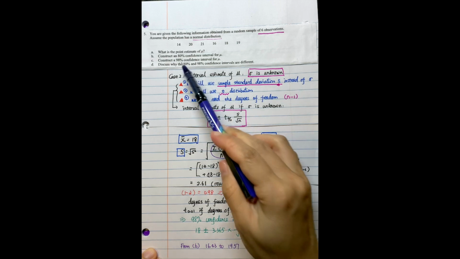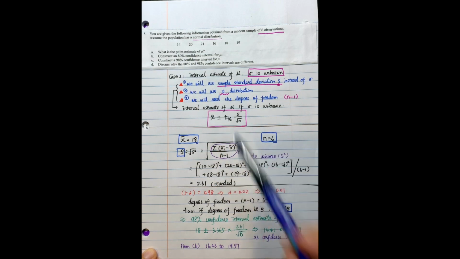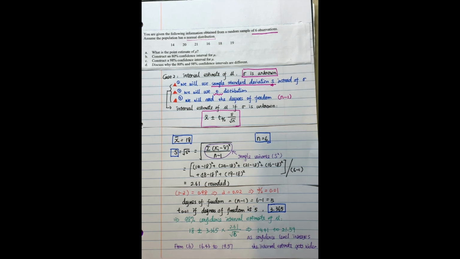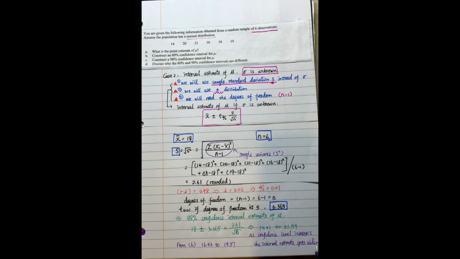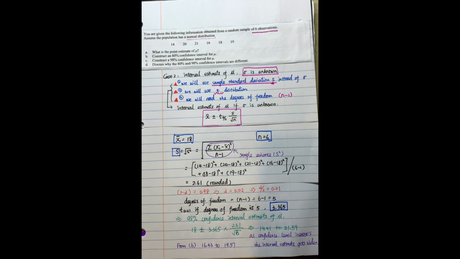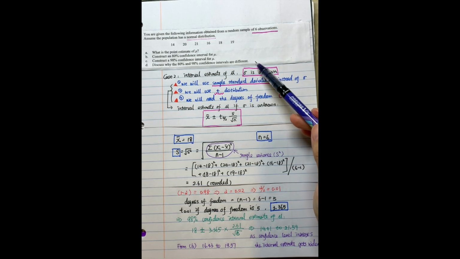So from 80% to 98%, the interval estimate gets wider. Okay, so that will be the conclusion. So this will be the conclusion for part D.